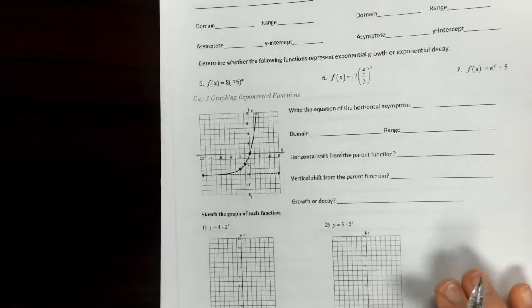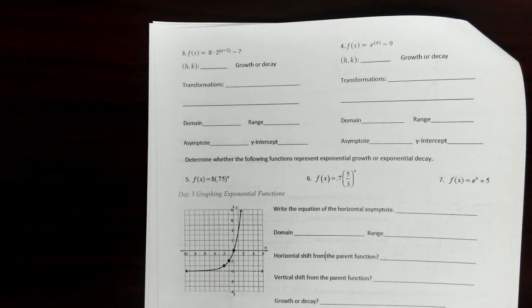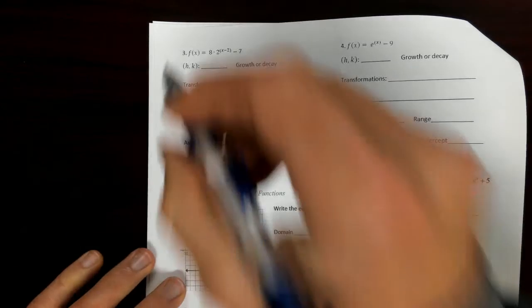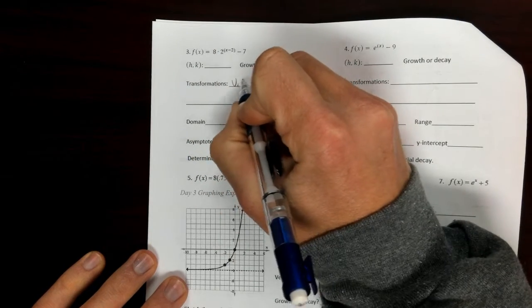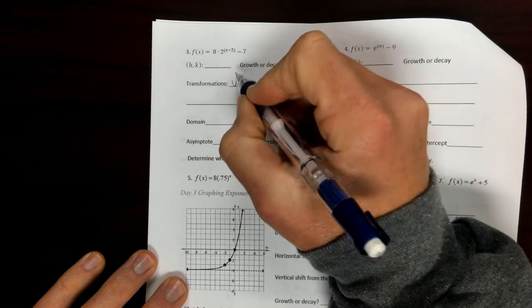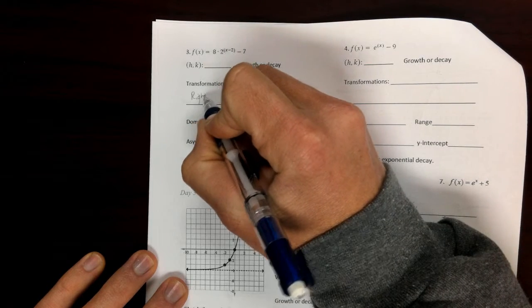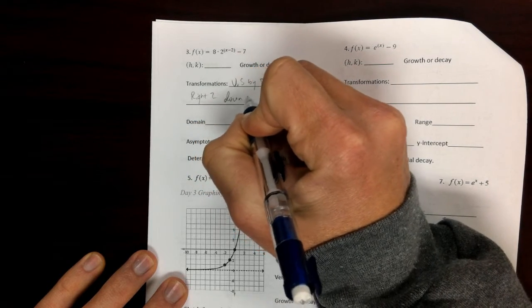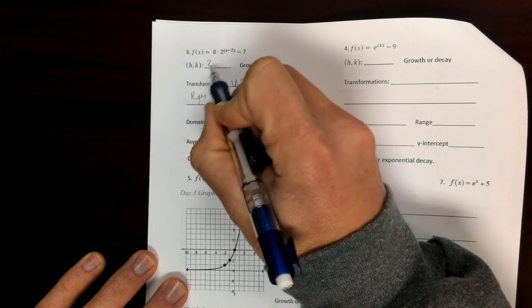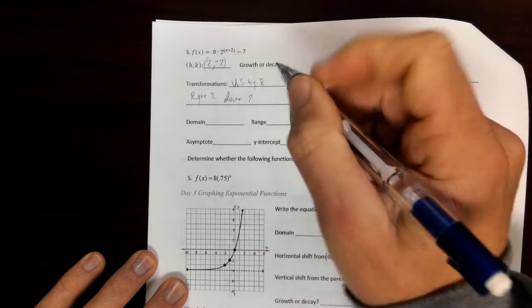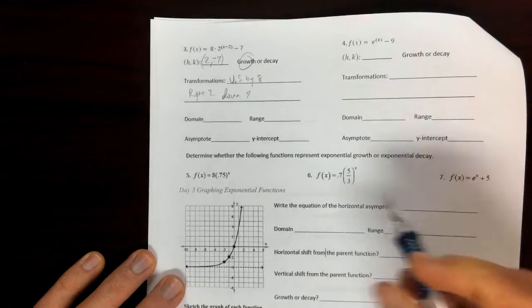All right, 2 more. Looking at number 3, same kind of deal. Okay, we can see that my a is 8, so we had a vertical stretch by 8. We know that we went right 2 units and went down 7. So in this case, h is 2, k is negative 7. We know it's a growth function because my base is greater than 1.